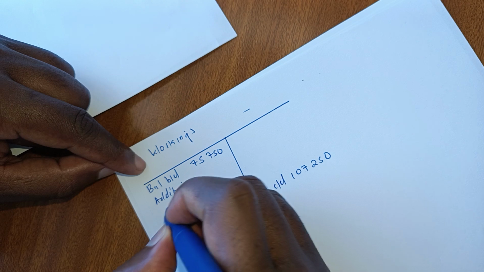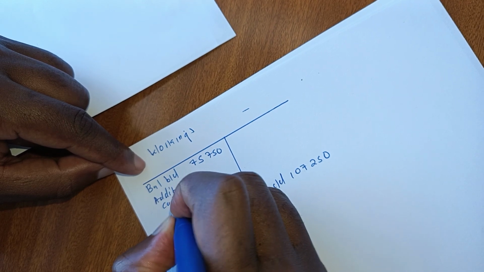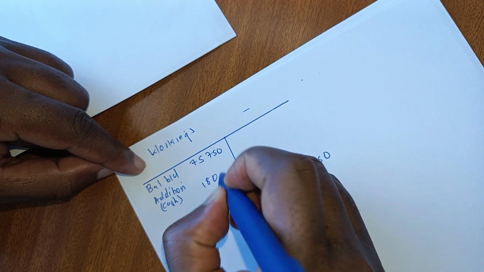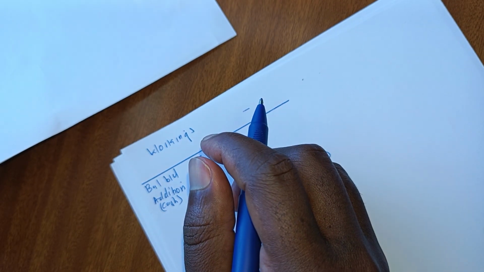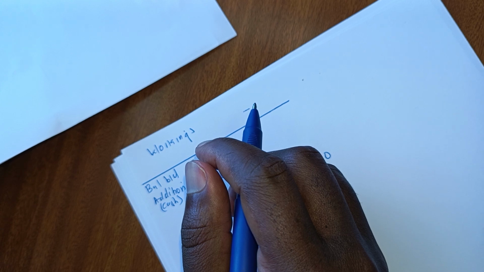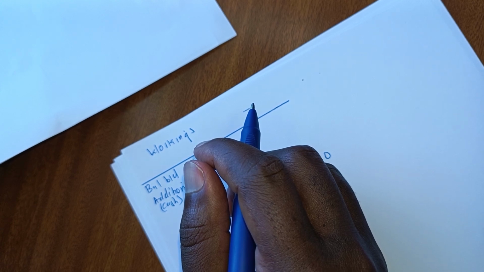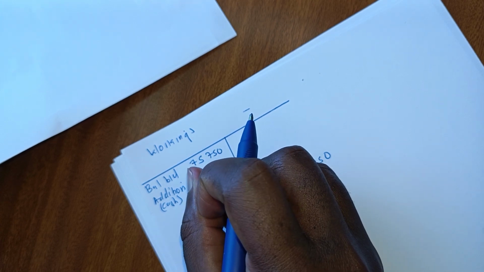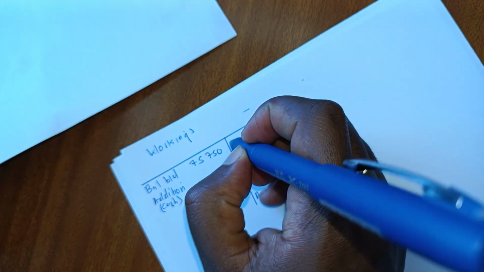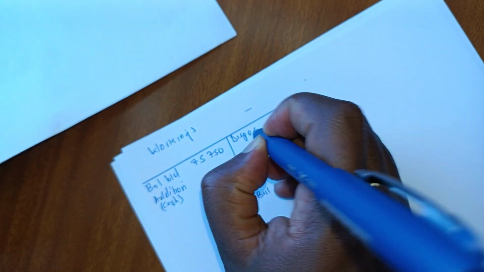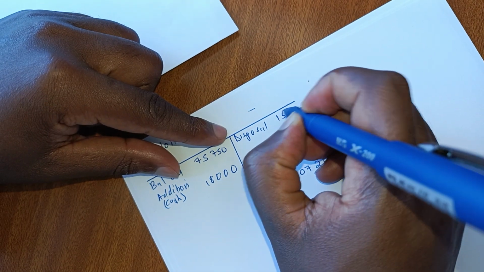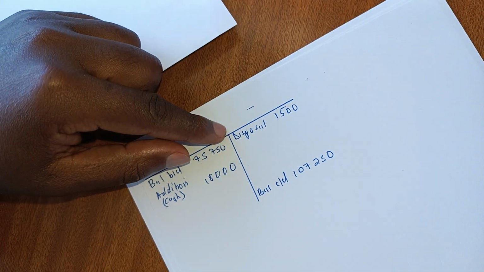They spent that money, which would be 18,000 that was added. Then they say that some of the items of property, plant and equipment that had cost 1.5 million and accumulated depreciation of that amount were disposed of. So this disposal, you always credit because the asset is reducing, 1,500.